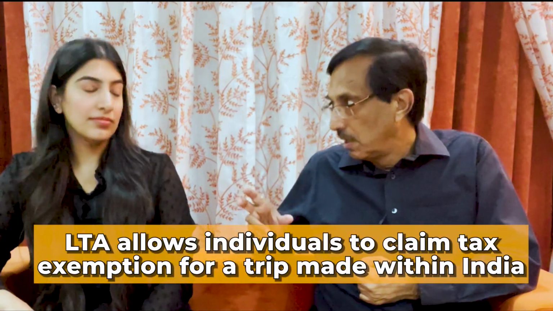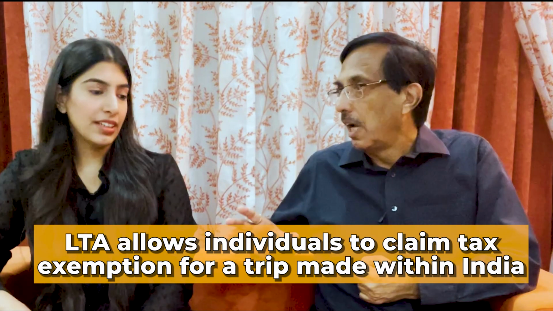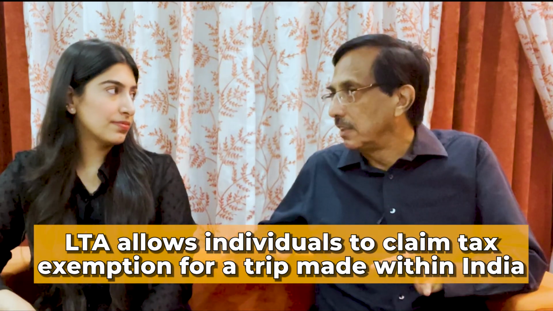Another interesting one is LTA, leave travel allowance. So the government is promoting holidays, you should go. And if you are not going even for a holiday, suppose you are traveling to your hometown from Bangalore to Bhopal. So for 2 journeys for yourself and your family, within a block of 4 years, you can take the exemption. Right. And the entire amount is income tax free.